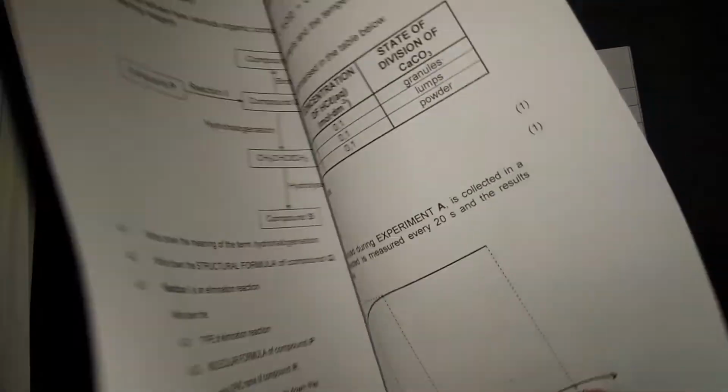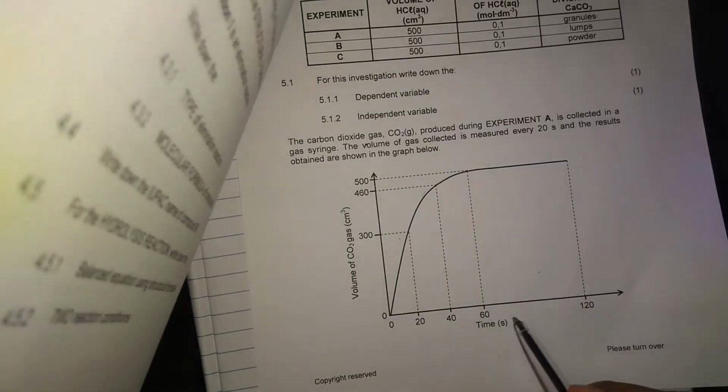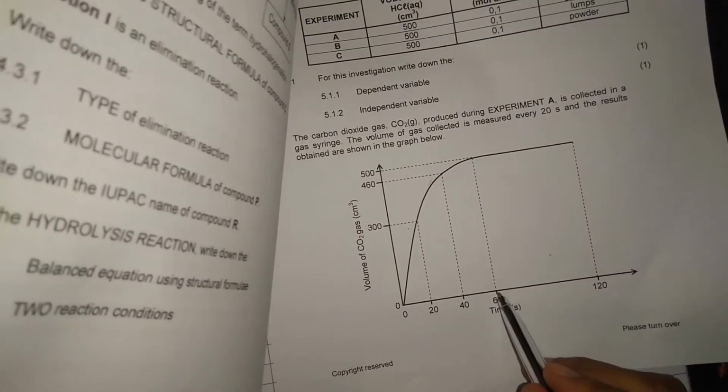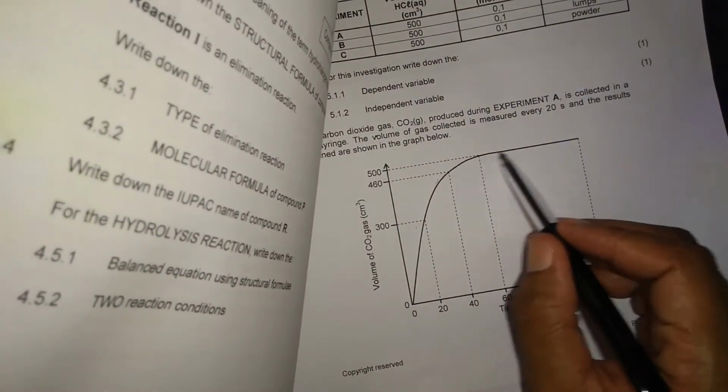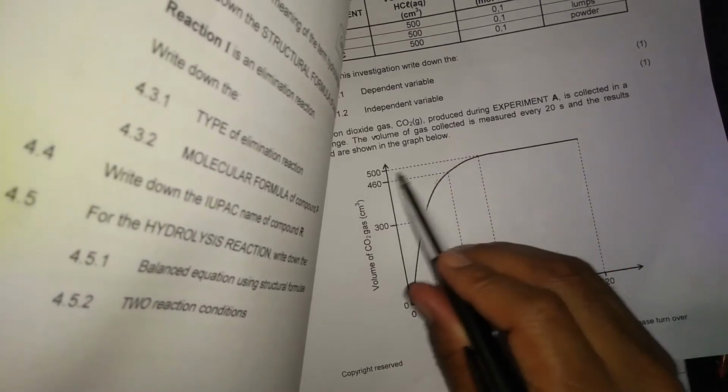5.2.2. Between 60 and 120, now we have a horizontal slope. So the gradient is 0.